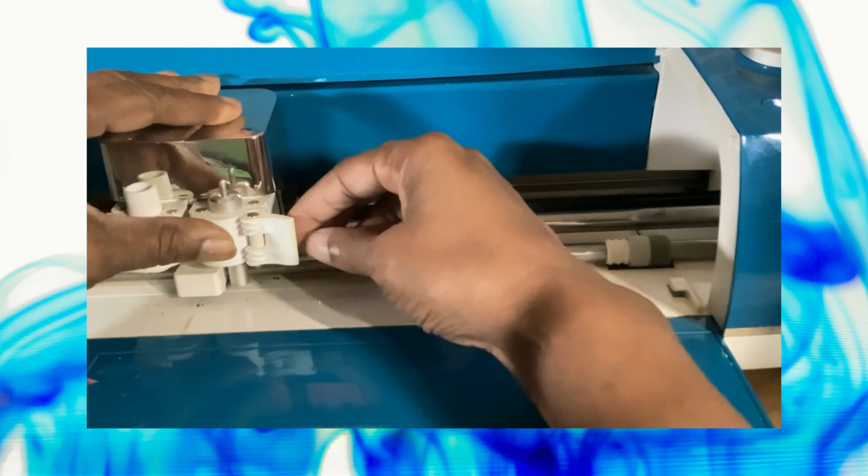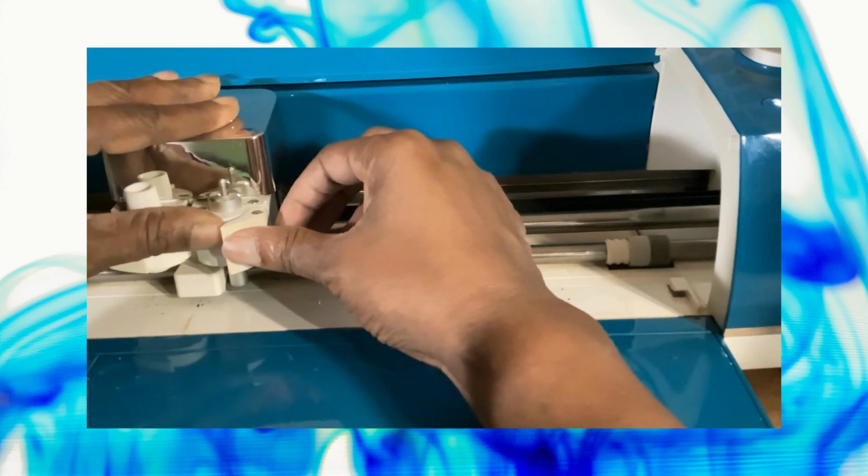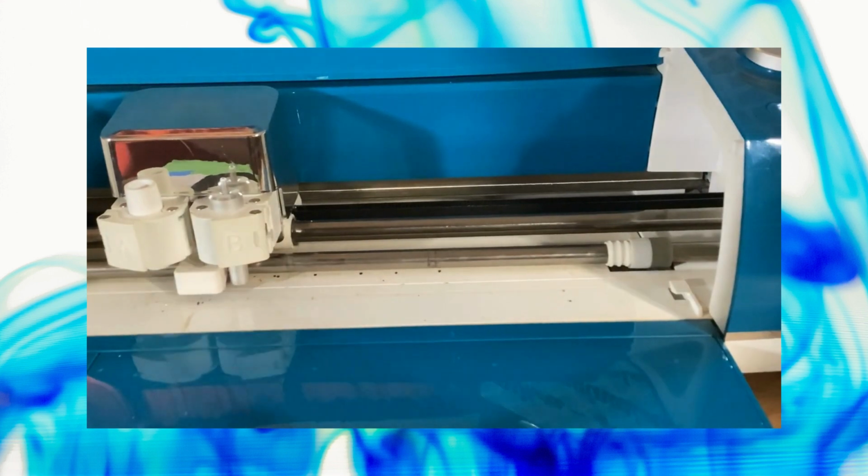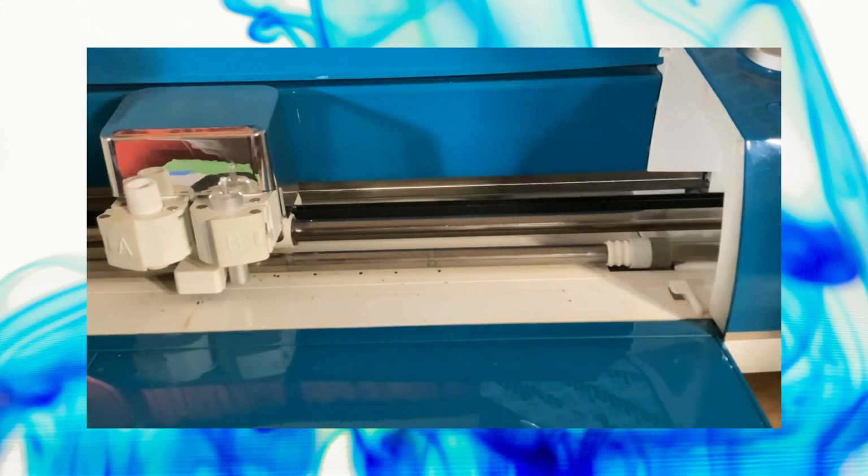And all I do is hold on. And this right here, you want to make sure your latch is completely latched. And that is how I make sure I get a good cut.